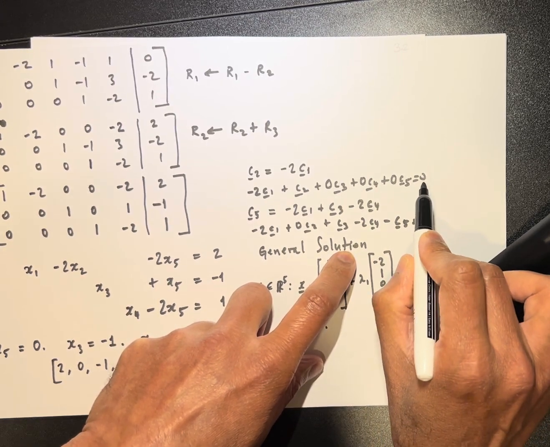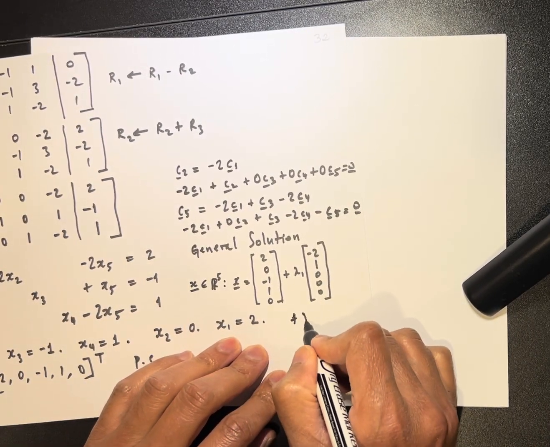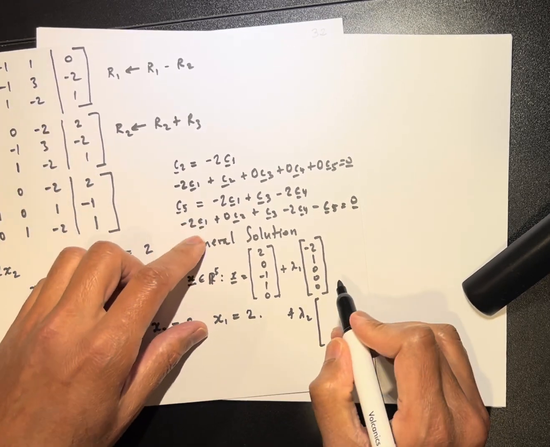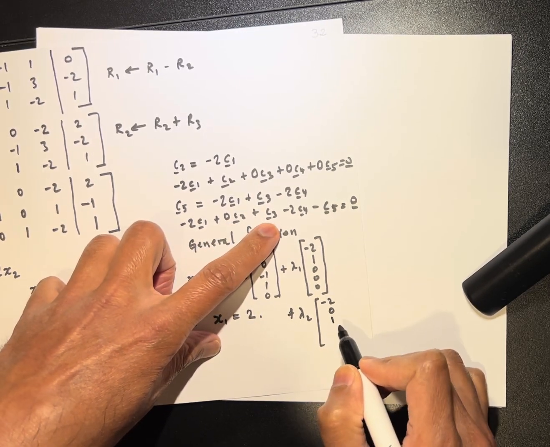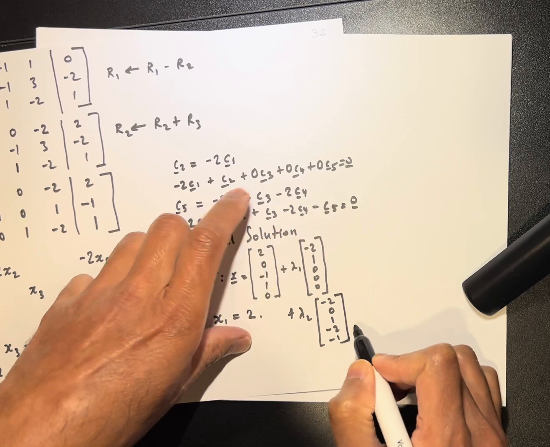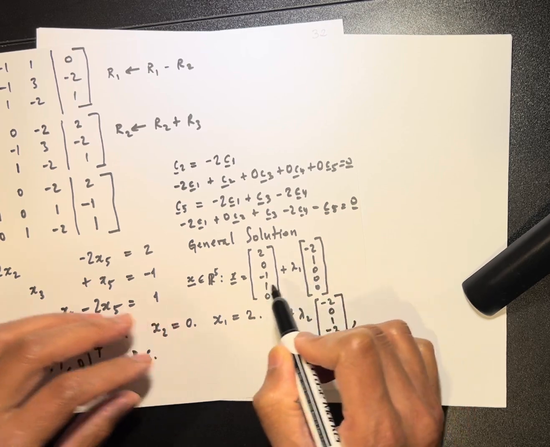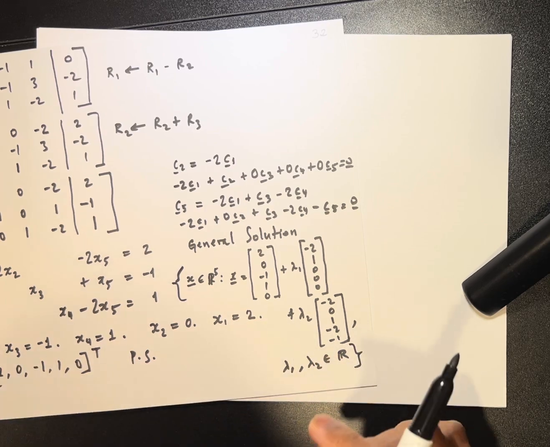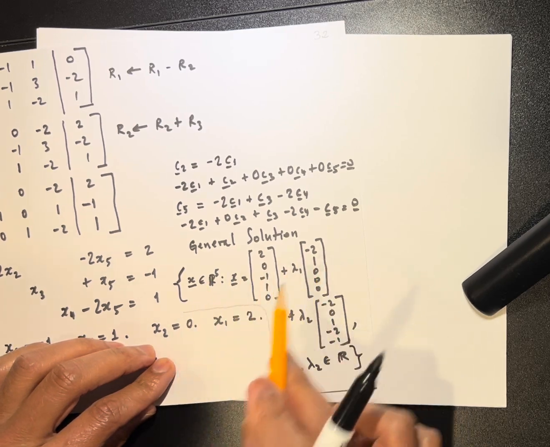And these are actually vectors, right? So that means the next one, the lambda 2 term, is going to be plus lambda 2 times this -2, 0, 1, -2, and -1, right, with lambda 1, lambda 2 in R. Okay, so this is the general solution. Okay, so let me just mark this. So this is the whole thing, right? So this is the general solution.